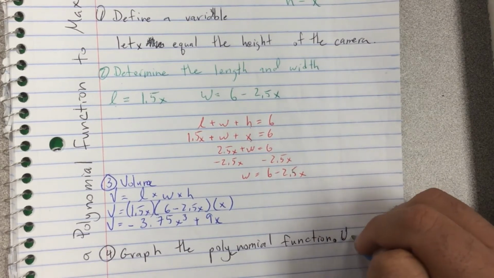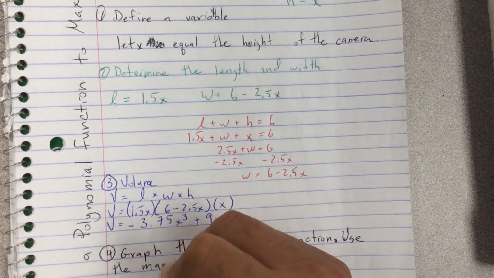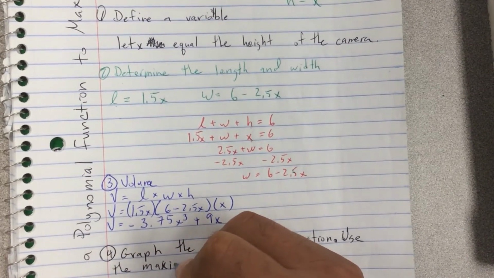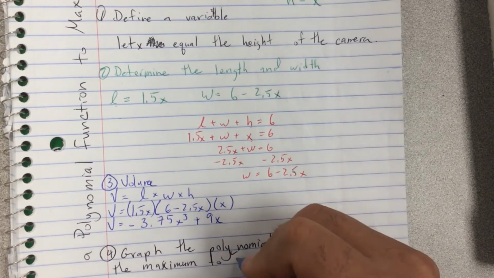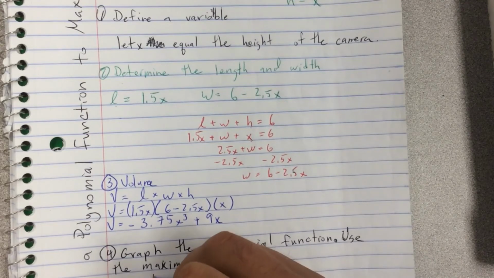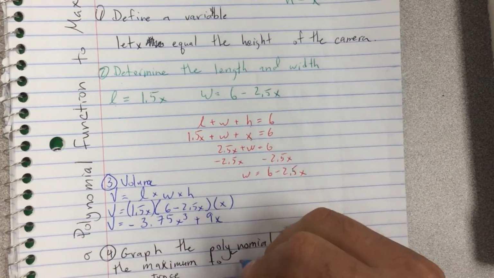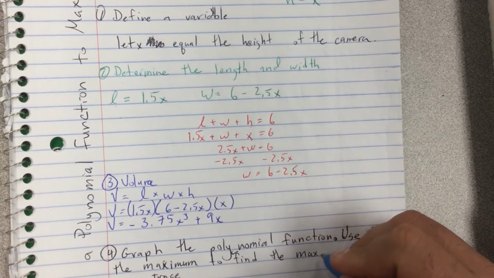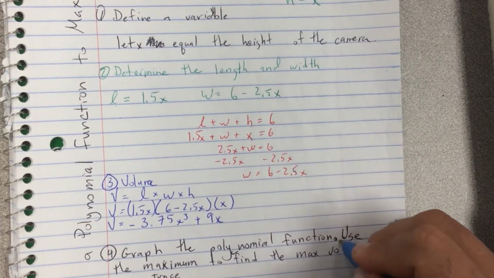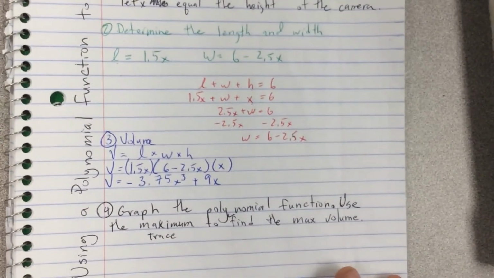Then we're going to use the graph, the maximum, to find the max volume. Oh, we're actually going to use the trace, and then go to the maximum to find the max volume. I know it doesn't say it, but we're talking about the relative max of this one.